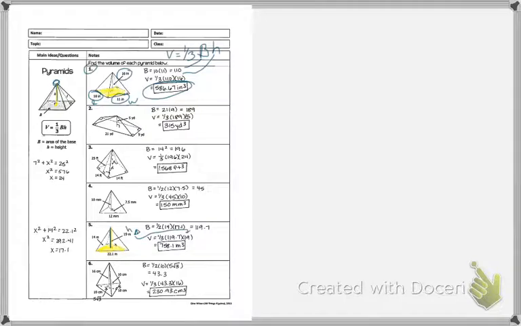But what we need is the area of this triangle. To get the area of that triangle, we're going to need to find the height. Okay, we need the height of that triangle. What's key here is they give you this little box way at the bottom right here. That tells you it's 90 degrees.